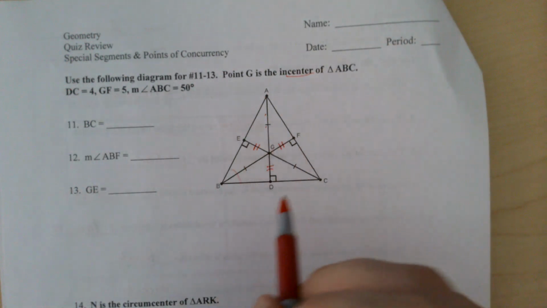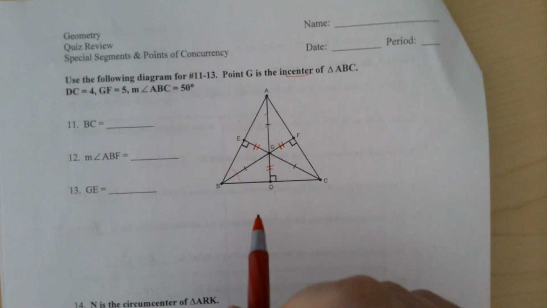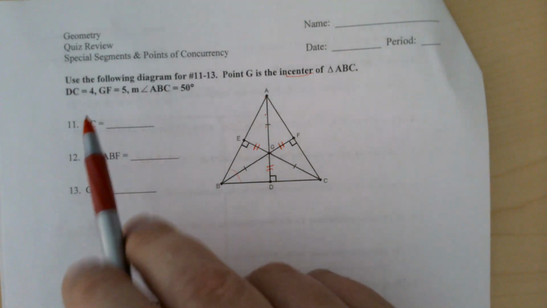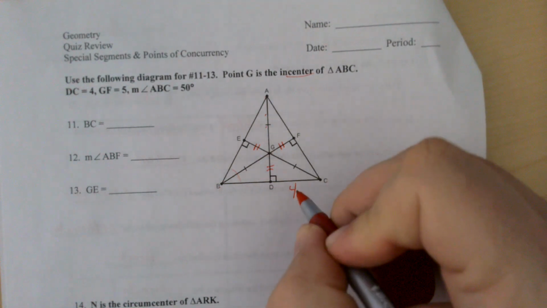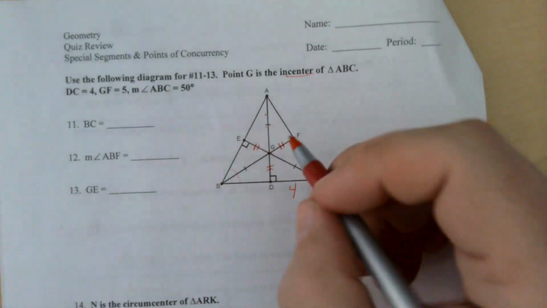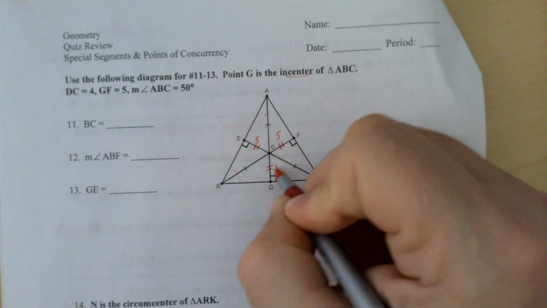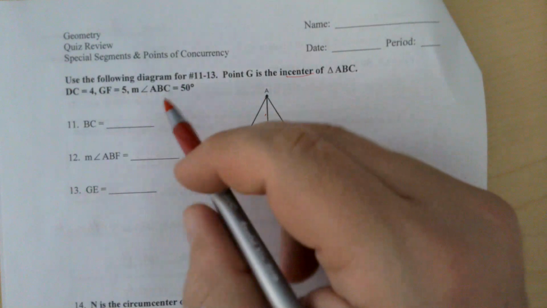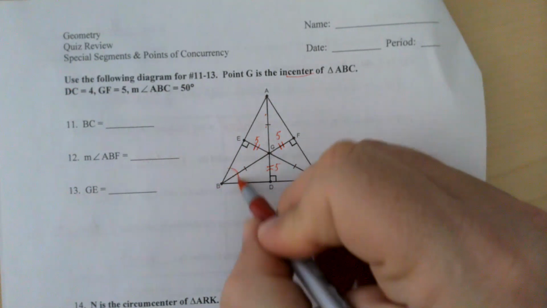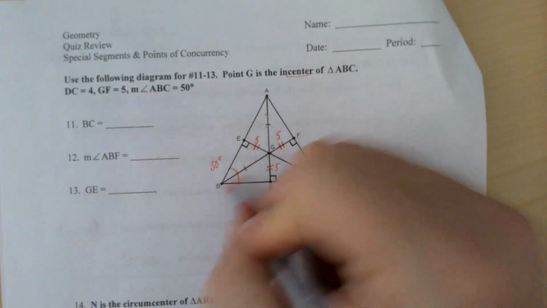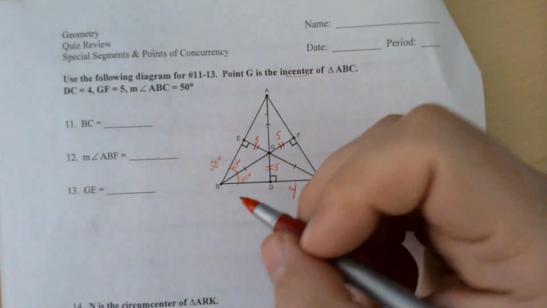So the first question I ask is, what is BC? So this length right here, and I'm just going to label everything. I tell you DC. So DC is 4, and I tell you that GF is 5. So you're going to automatically know that each of these are going to be 5. And I also tell you that angle ABC, this whole thing is 50. And since we're going to cut it in half, we're going to know that these are going to be 25. So I'm going to label those right away as 25.